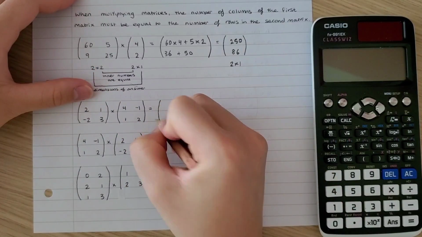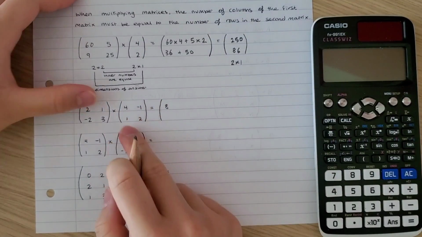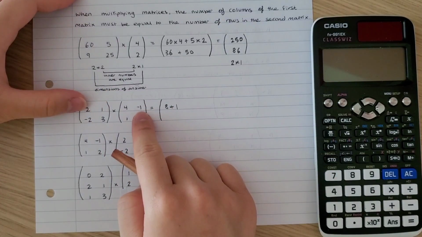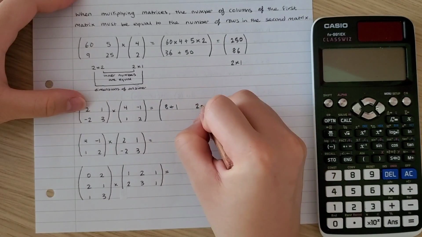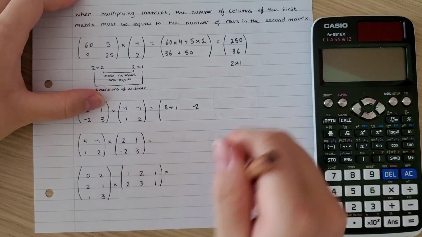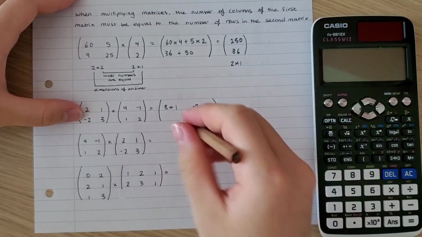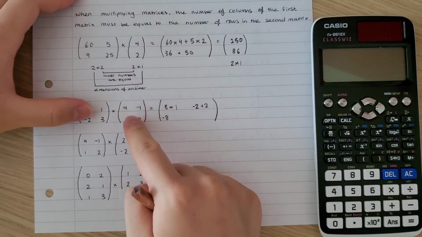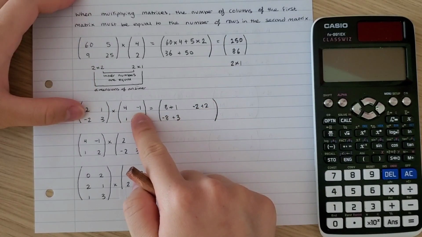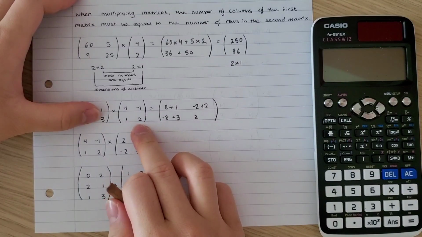So if we start, we've got 4 times 2, which is 8, plus 1, and then we have 2 times minus 1, which is minus 2, plus 2, 4 times minus 2, plus 3, and 2, plus 6.